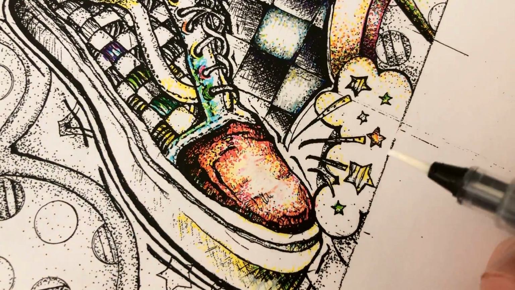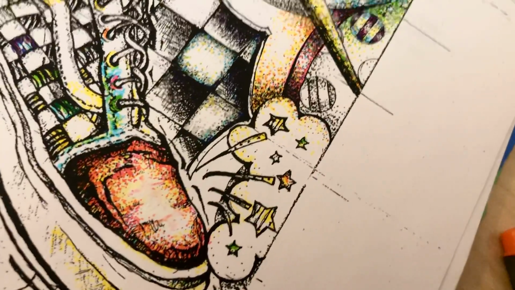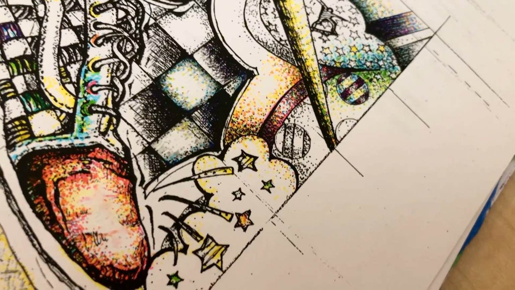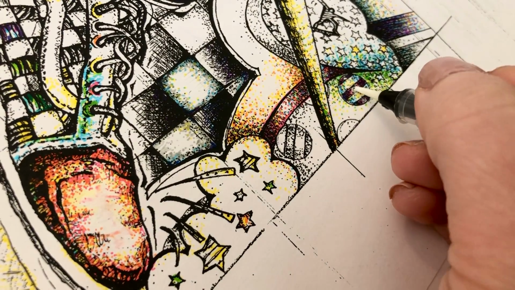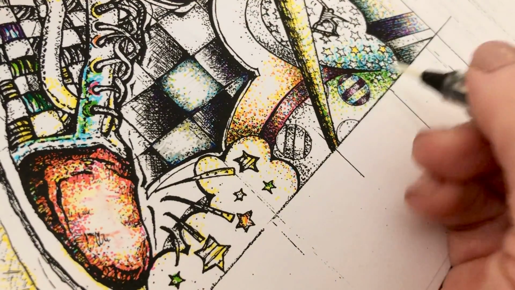So what I will do is, let me add it. I can add it here just so that you can kind of see. You can see it. It's a little bit more prevalent.